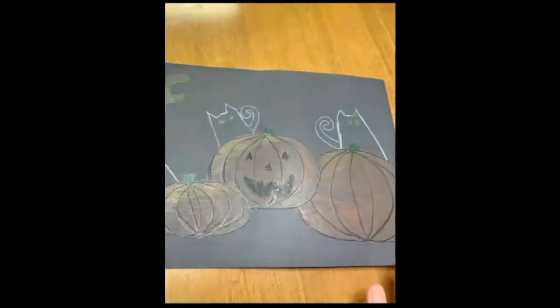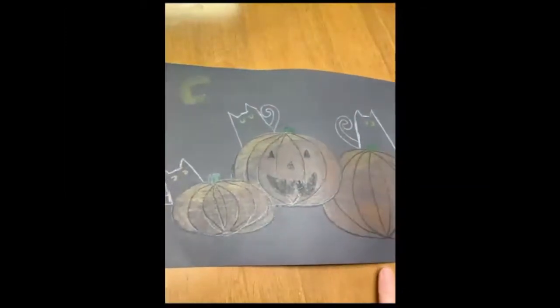And here's a version I did. You can see the whole thing. Pumpkins and cats, and I did a little jack-o'-lantern on there too.